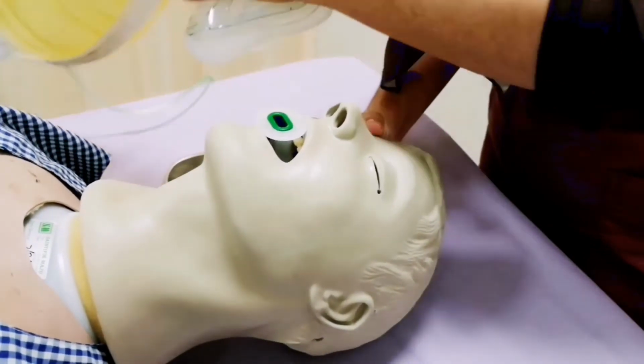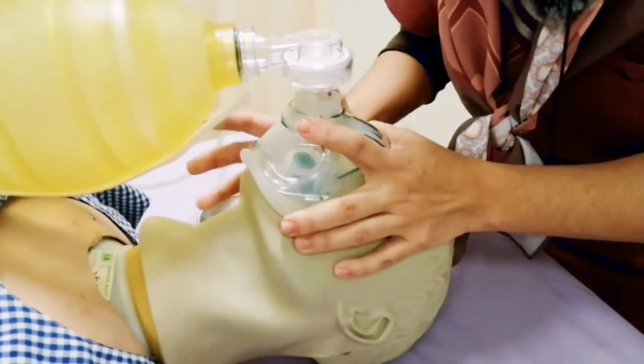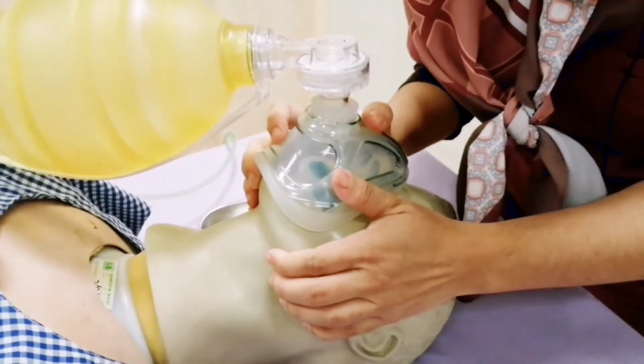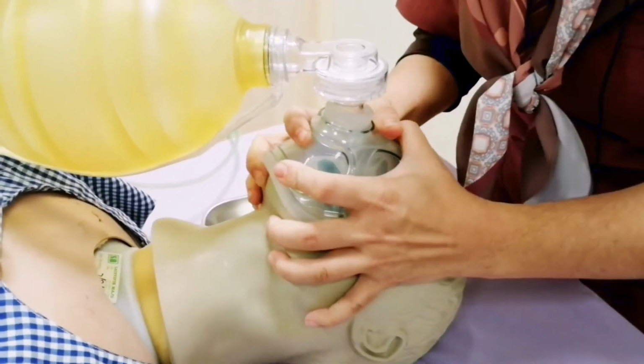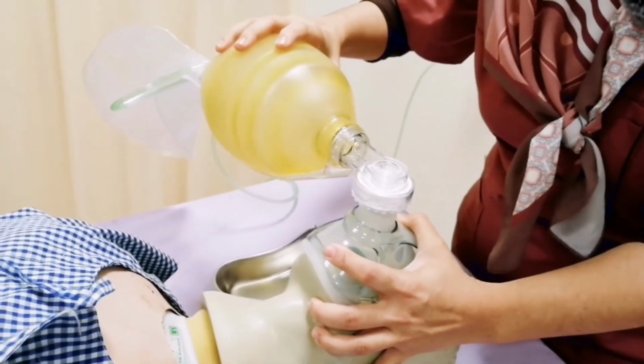Then you put the face mask on the patient's face. Make sure the face mask covers the nose and mouth and remains in the head tilt technique position. Another hand, so ready to press the bag.